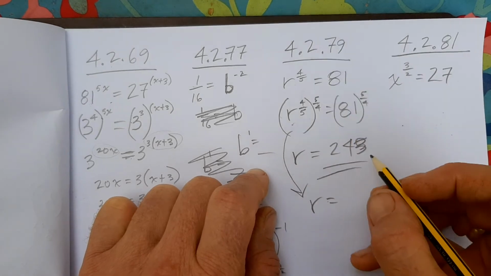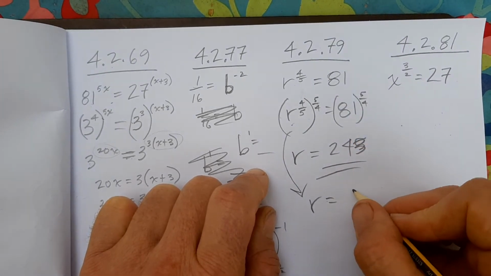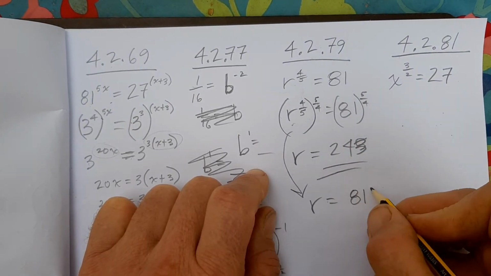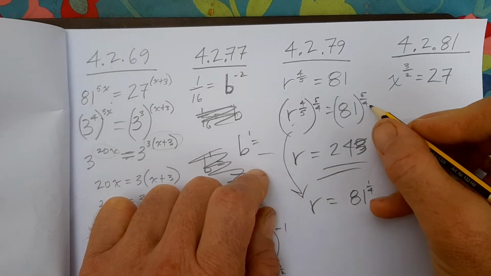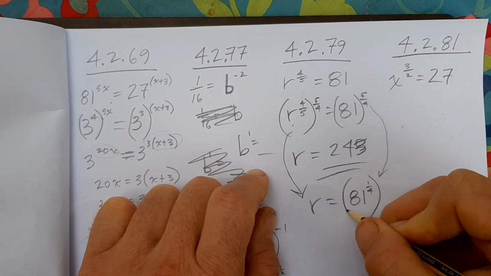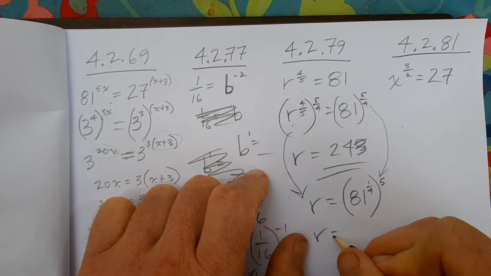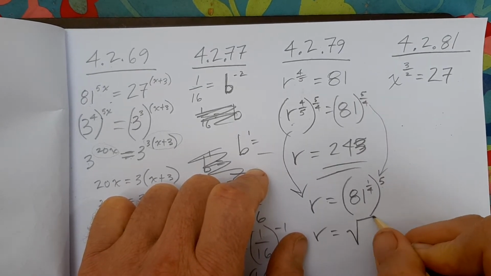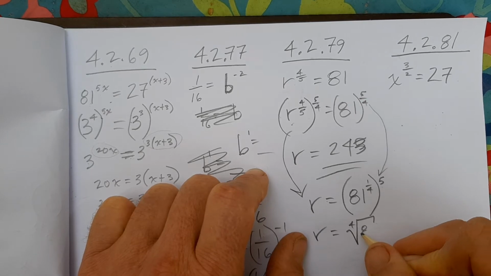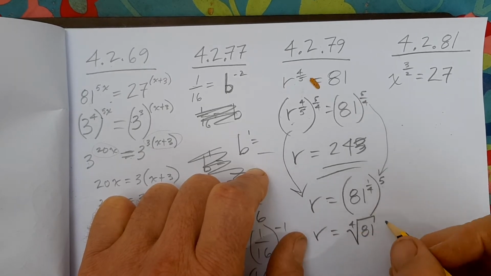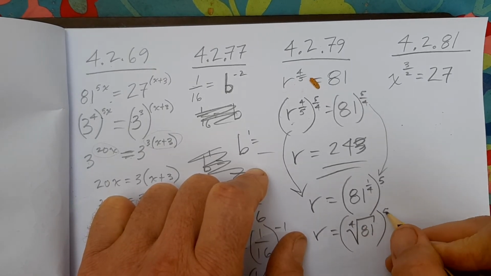That's what I want. This is 81 to the 1/4 power, to the 5th power. R equals the 4th root of 81, to the 5th power.